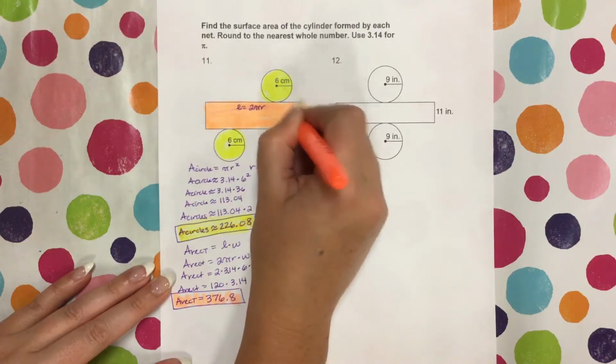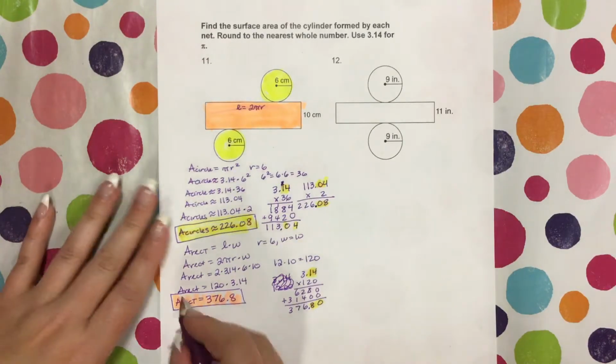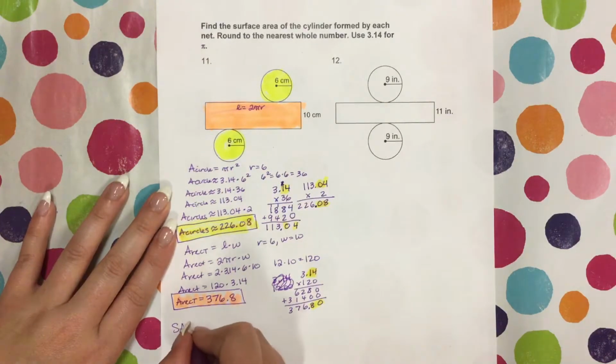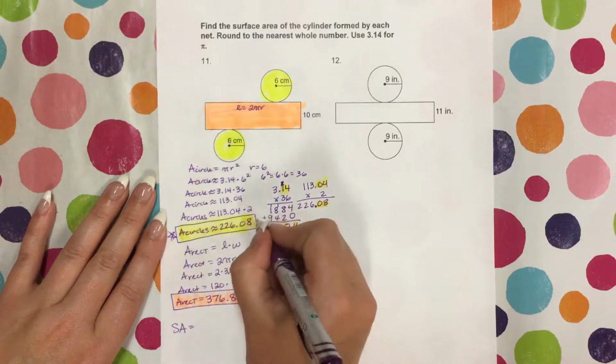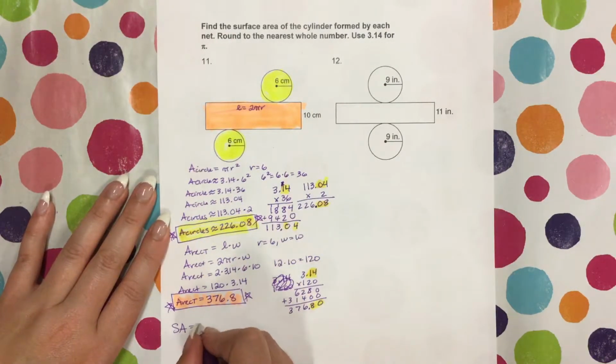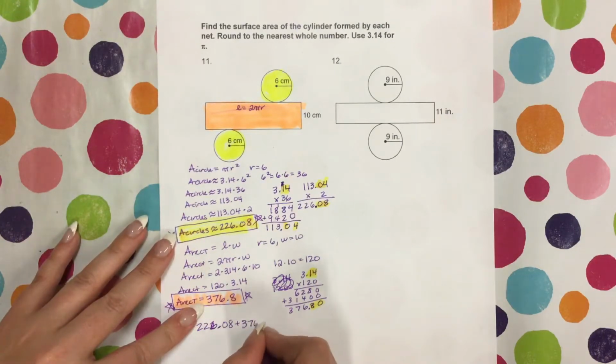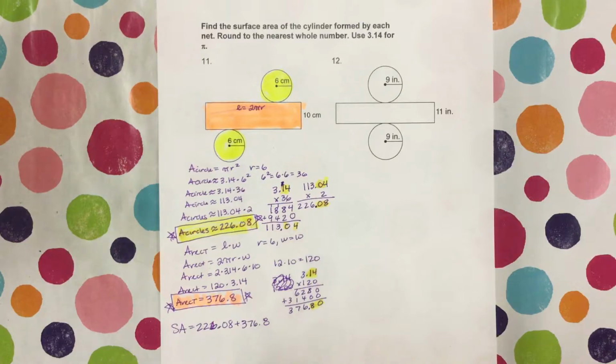So we want to go ahead and find the surface area, which is going to be adding up the area of the circles and the area of the rectangle. So 226.08 plus 376.8. I'm going to take that off to the side.